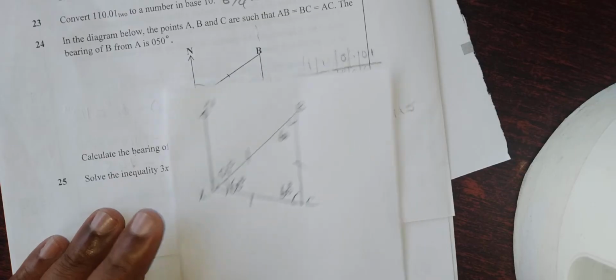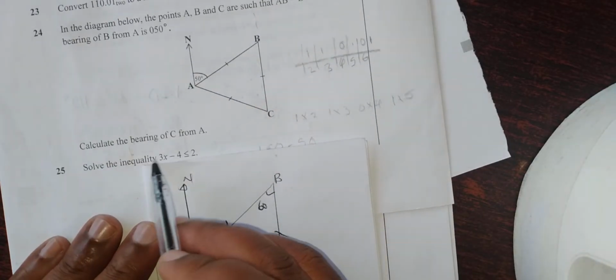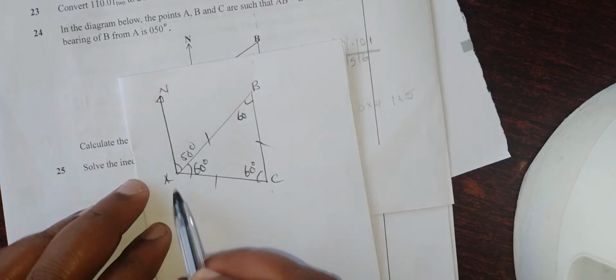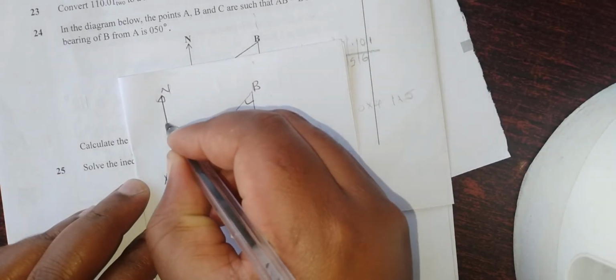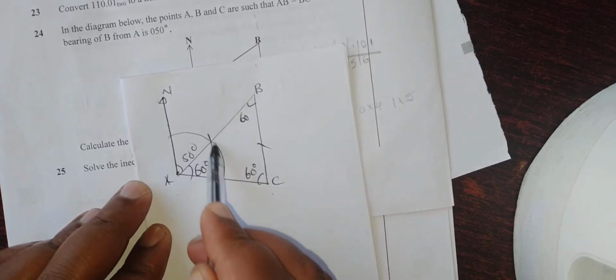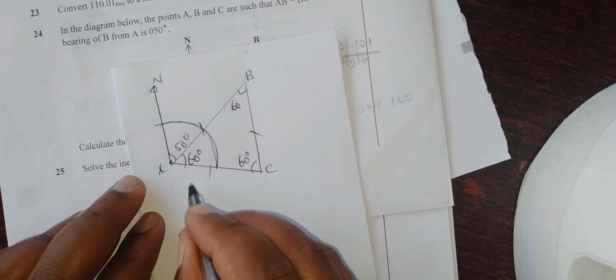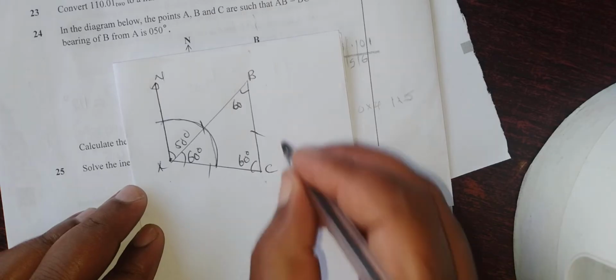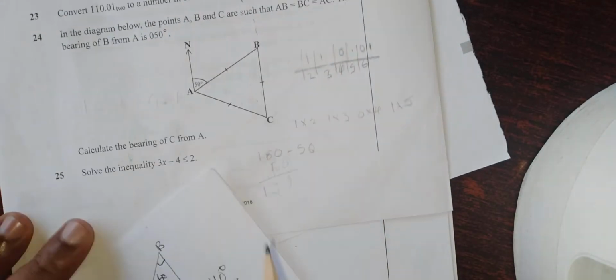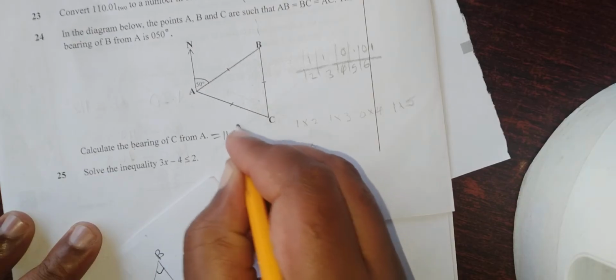Now, calculate the bearing of C from A. C from what? A. You start from here. Move from the North Pole in a clockwise direction. So this is the bearing that we want, which is 110. 110 when you add there. So the answer there was supposed to be 110 degrees.